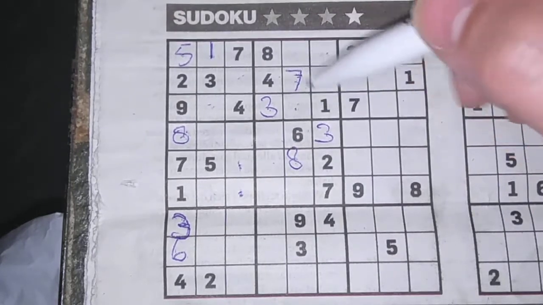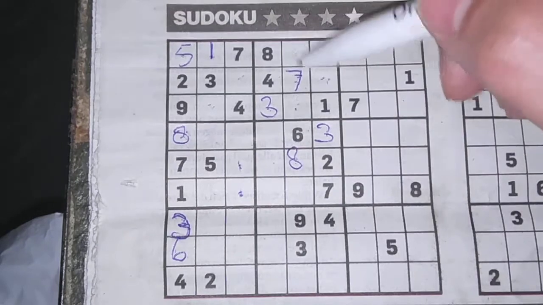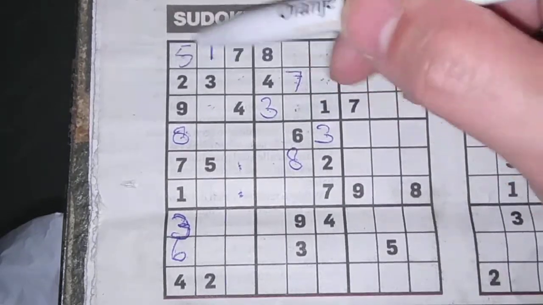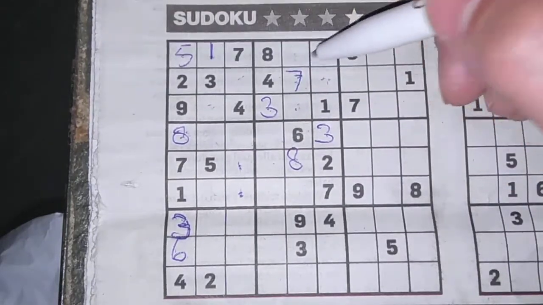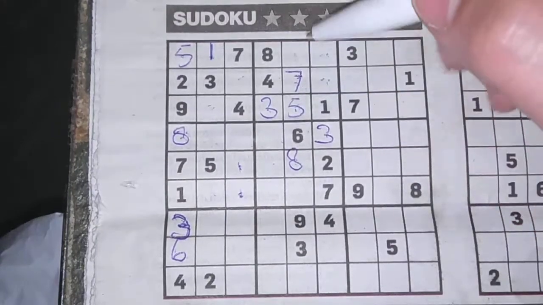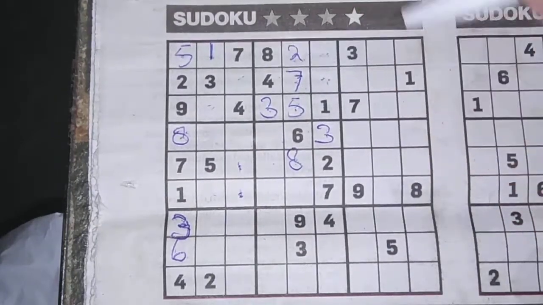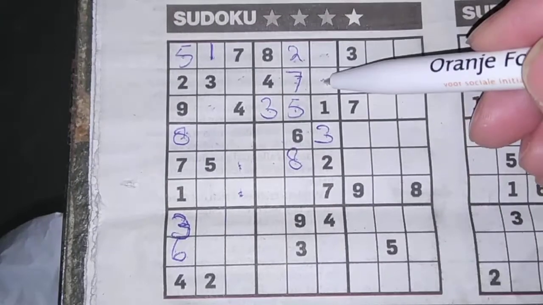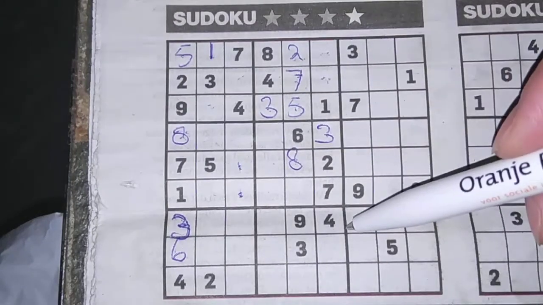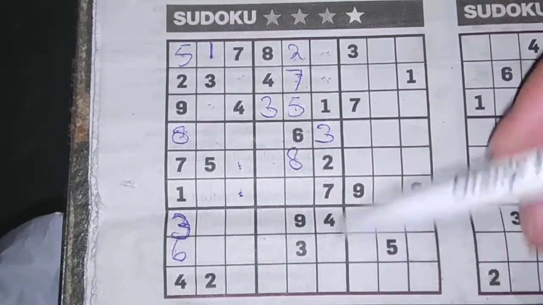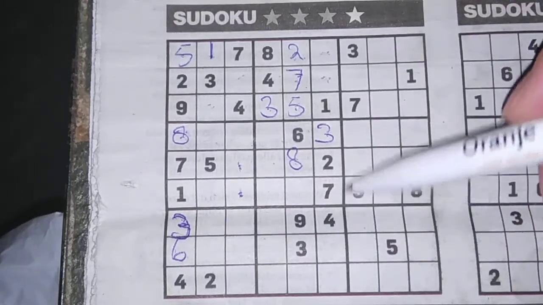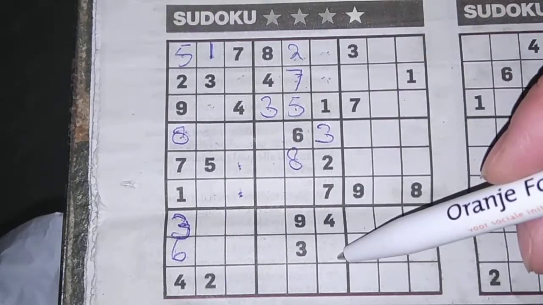The other 2 numbers are 2 and 5. We have a 5 there, so no 5 here. 5 should be here, and the 2 goes there. 6 and 9. That means these 2 numbers, 1, 2, 3, 4. The 5 is missing.